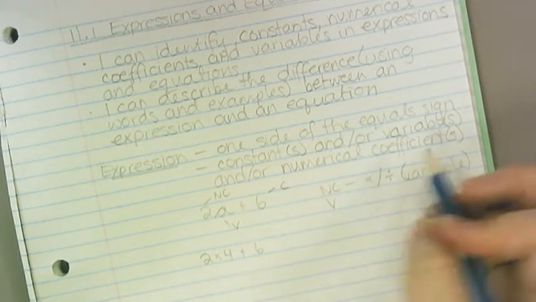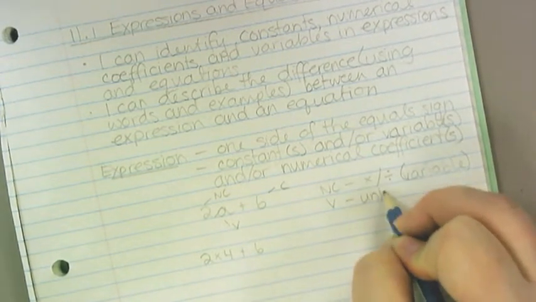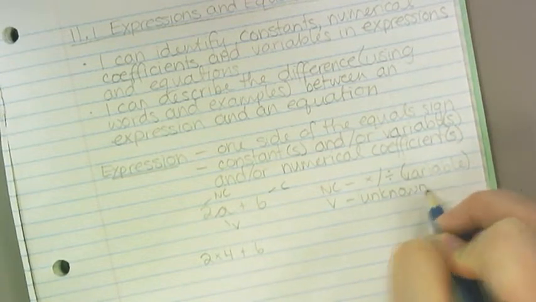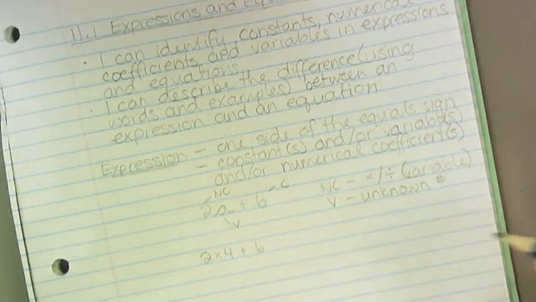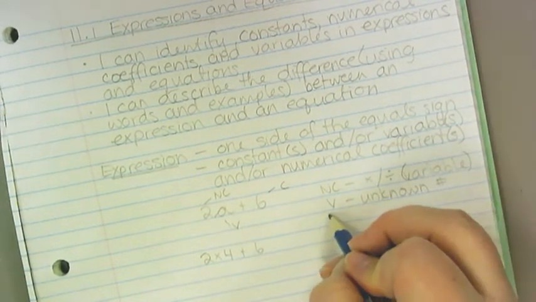The variable, that's the unknown number. And it can change in an expression. It can't change in an equation.